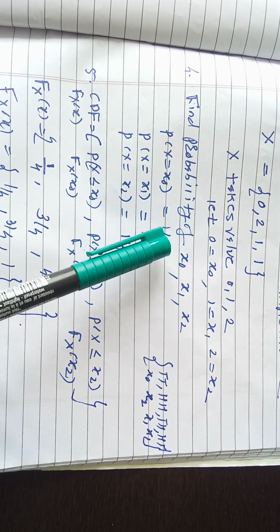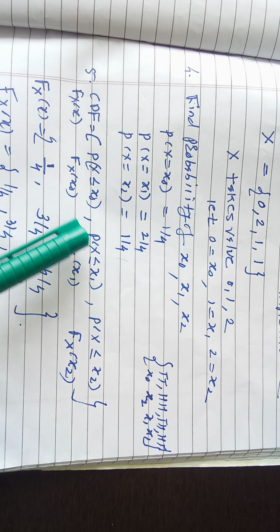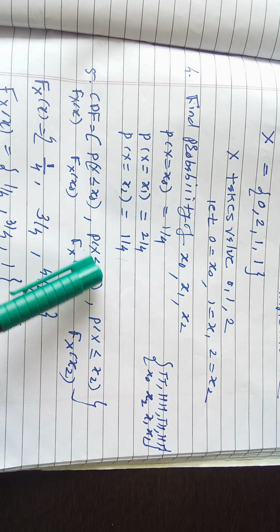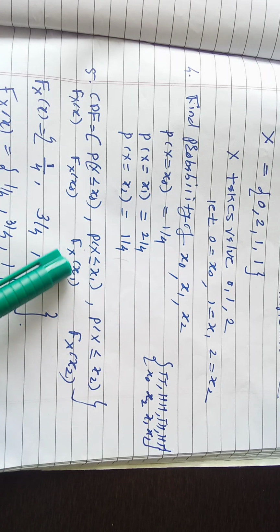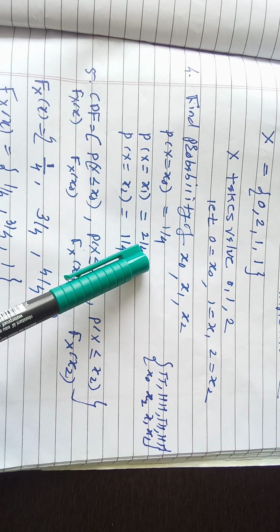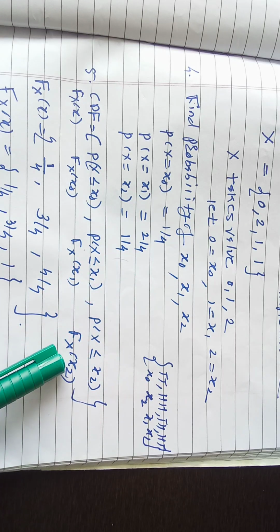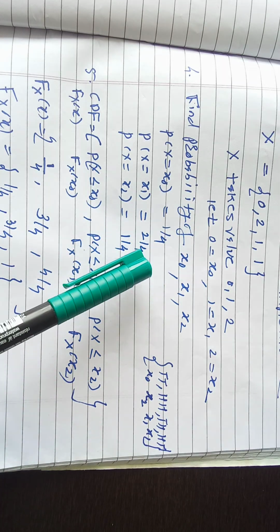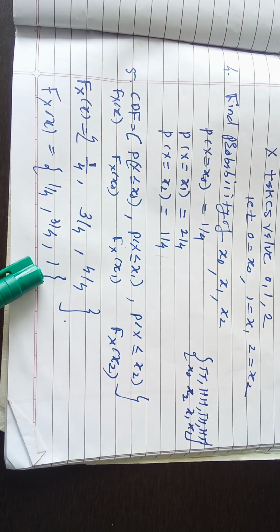Before it there is nothing, so the probability is 1 by 4. Then probability x is less than or equal to x1, F_X(x1), is 1 by 4 plus 2 by 4, that is 3 by 4. Last is probability x less than or equal to x2, which is 1 by 4 plus 2 by 4 plus 1 by 4, that is 1. The last CDF value should be 1.